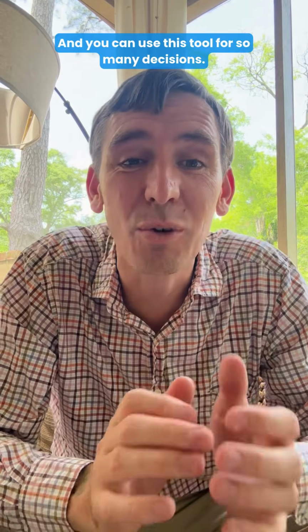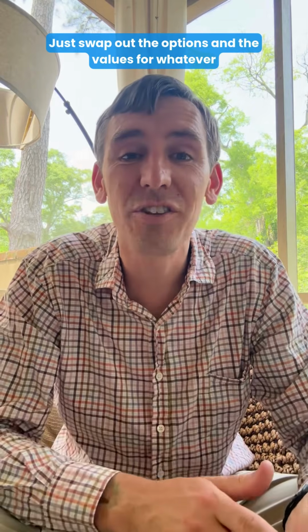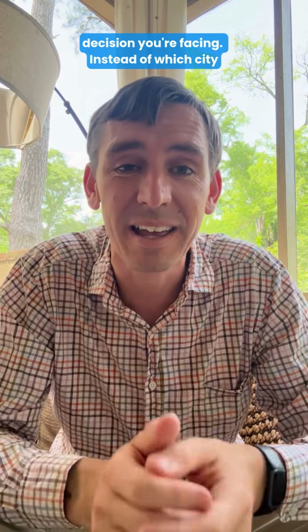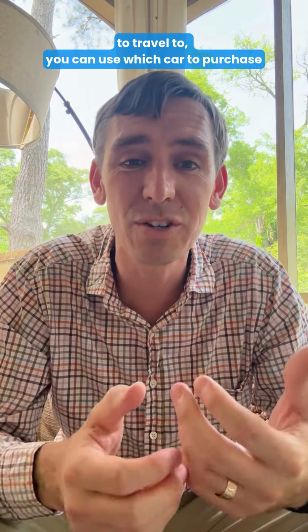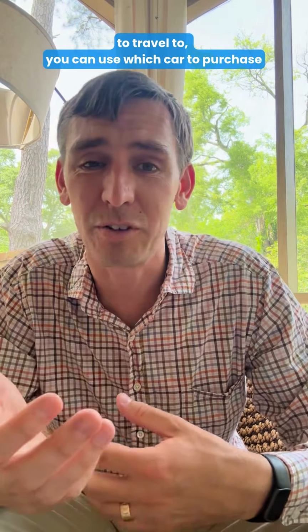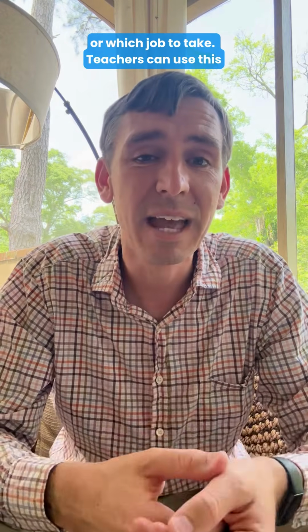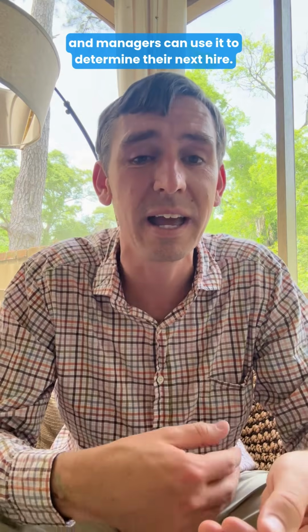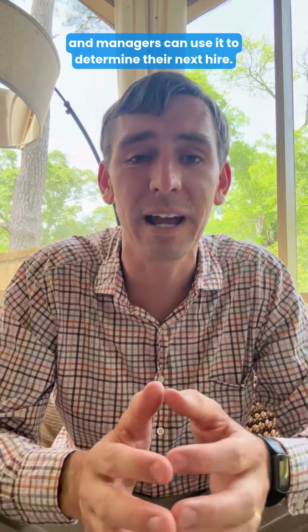And you can use this tool for so many decisions. Just swap out the options and the values for whatever decision you're facing. Instead of which city to travel to, you can use which car to purchase or which job to take. Teachers can use this tool to determine which book to include for the next unit study, and managers can use it to determine their next hire.